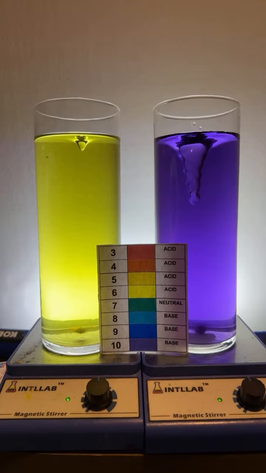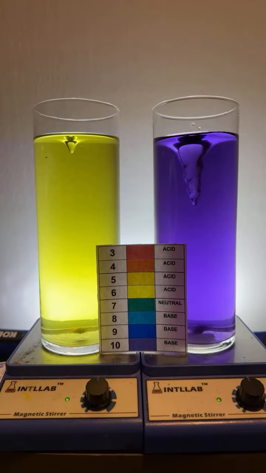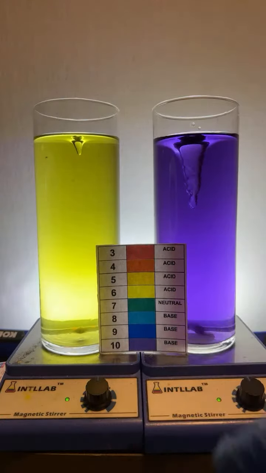Isidore, the indicator solution is not the same as litmus. Litmus is either blue in a base or red in an acid. This shows a variety of colors in addition to red and blue.